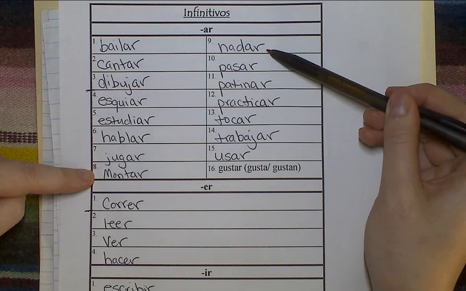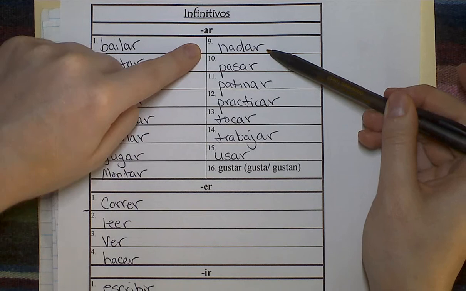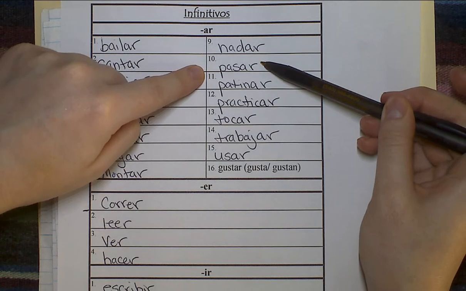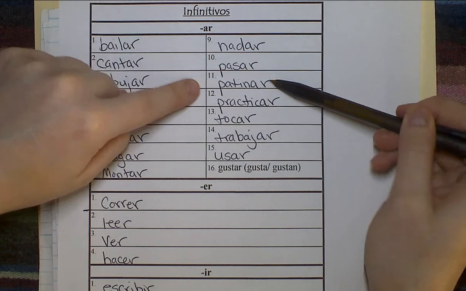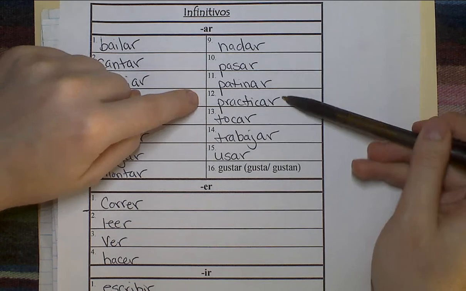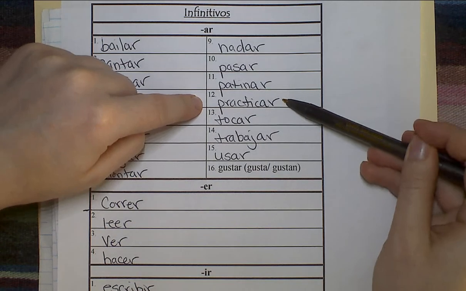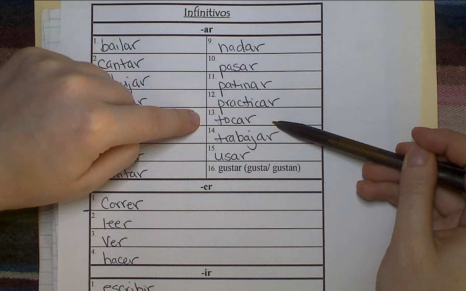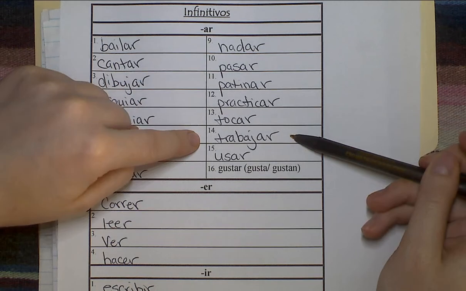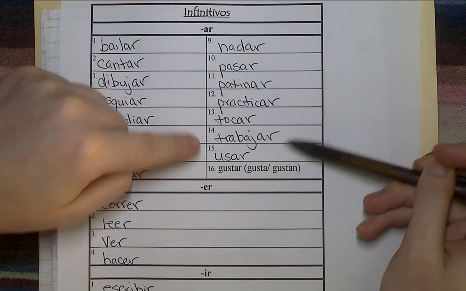Nadar, to swim, pasar, to spend or to pass, patinar, to skate, practicar, to practice, tocar, to play instruments, trabajar, to work, usar, to use.